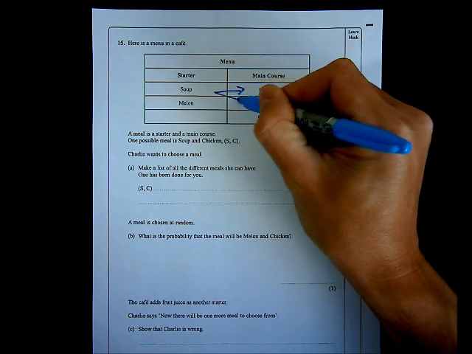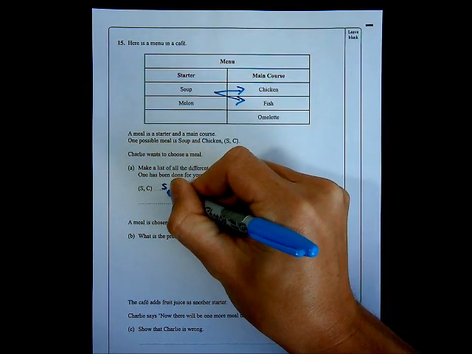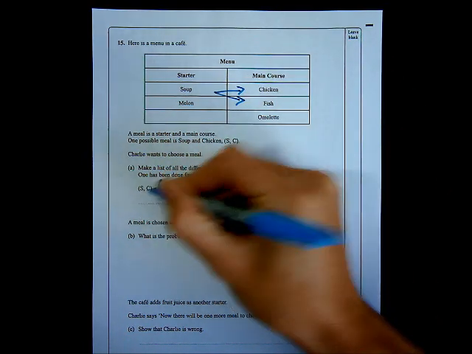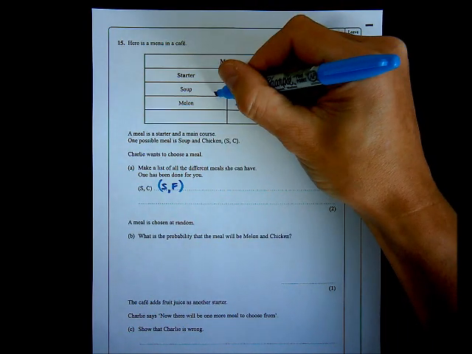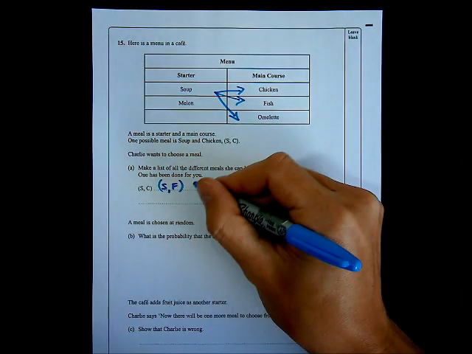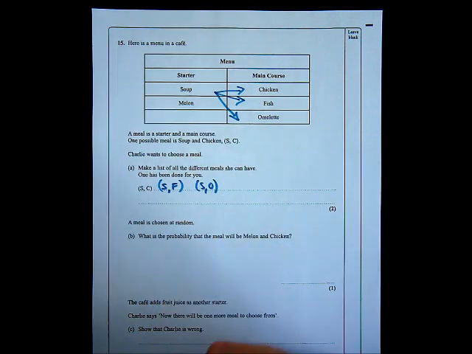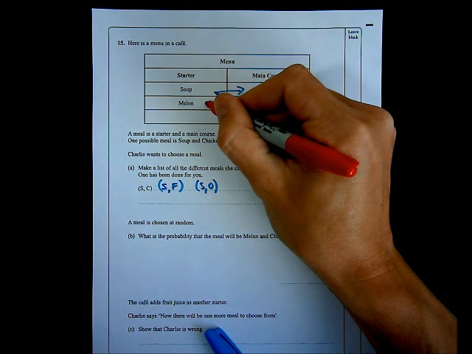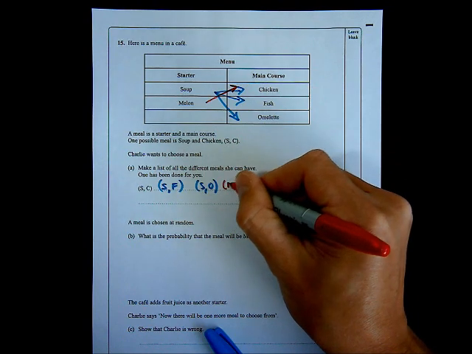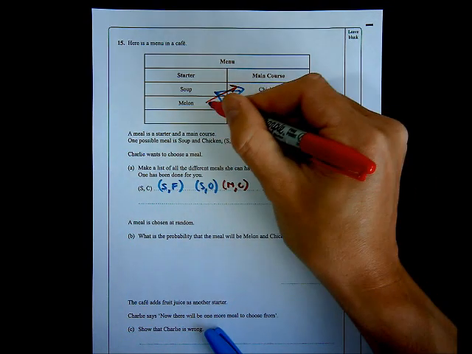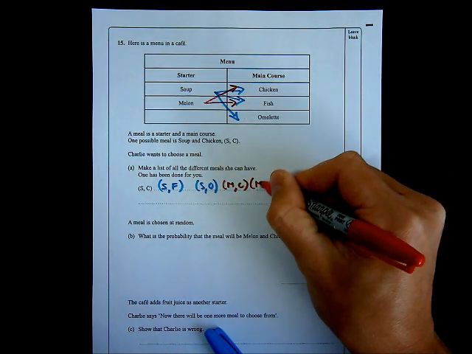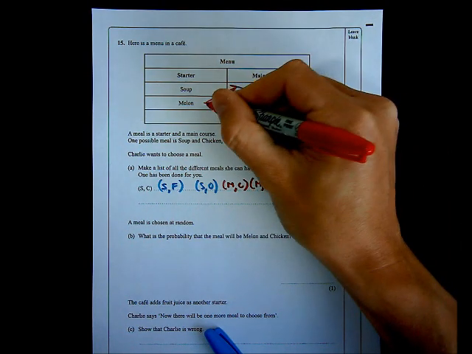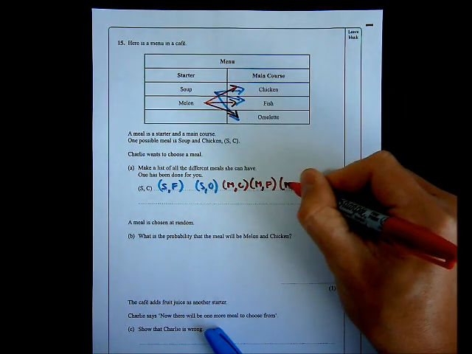So I could also have soup and fish. And I'm just going to write that down as soup and fish, and I'm going to put brackets around it because they have in the example. And I'm going to use soup and omelette. And then I'm going to consider the options if I had melon as a starter. So I could have melon and chicken. I could have melon and fish. Or I could have melon and omelette.